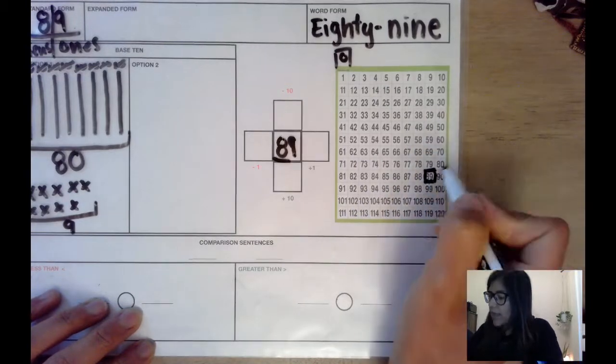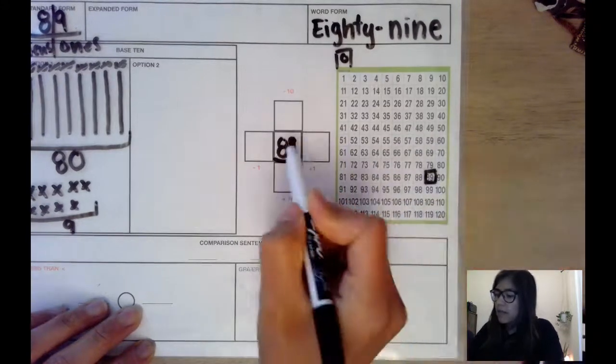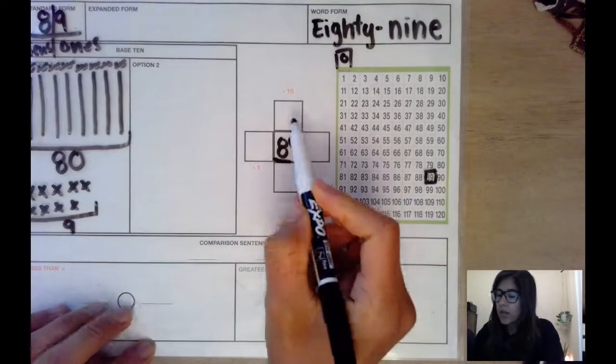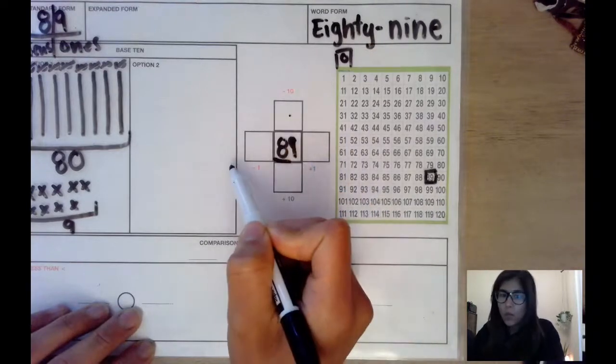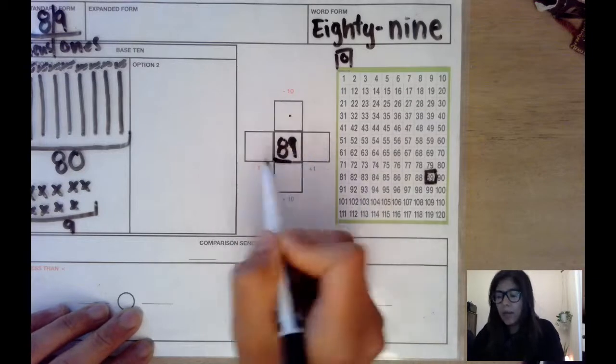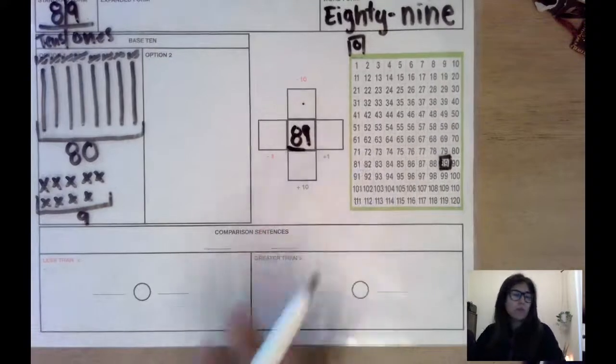Now once I have identified the number 89 on my hundreds chart, then I can find the number that is 10 greater, 10 less, 1 greater and 1 less. So I'm going to leave this blank because that's going to be your assignment as well.